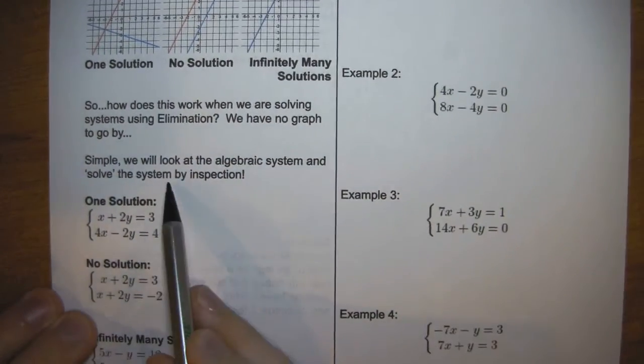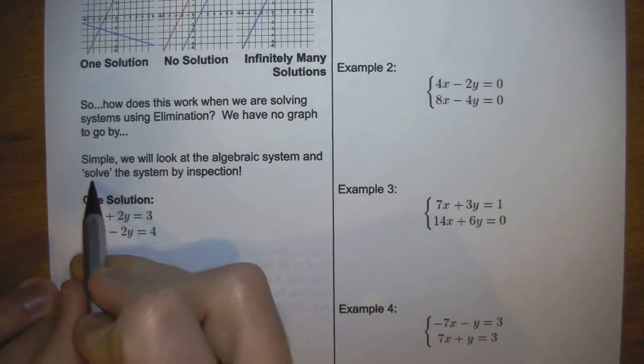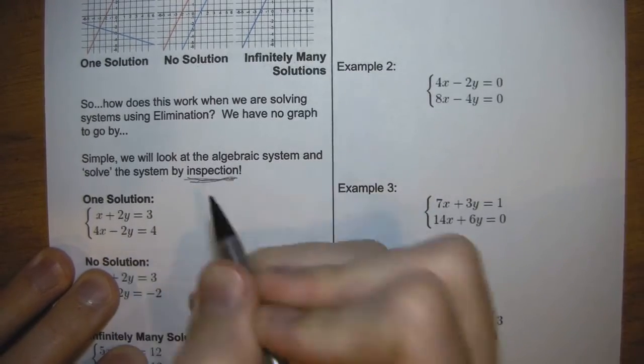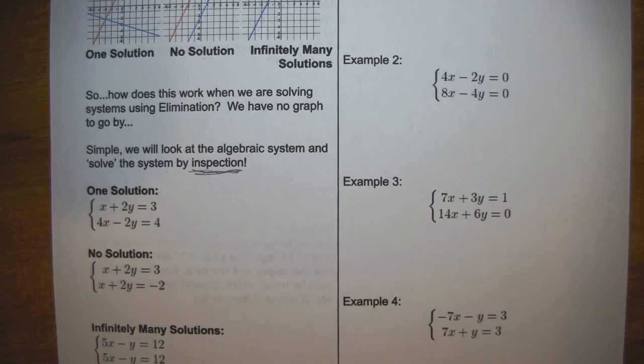The answer is simple. All we got to do is look at that algebraic system and we'll solve, notice the quotations there, solve the system by what we call inspection. In other words, we're going to look at the situation and see what does it look like, right? And we can tell just based on what it looks like the type of system we're going to have.